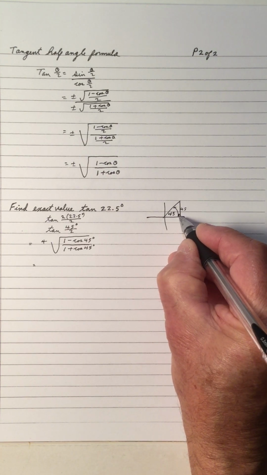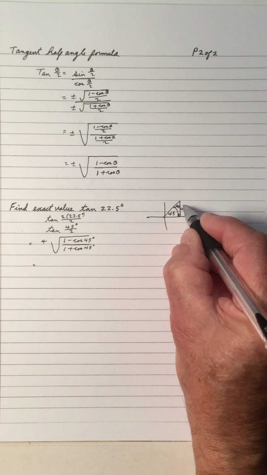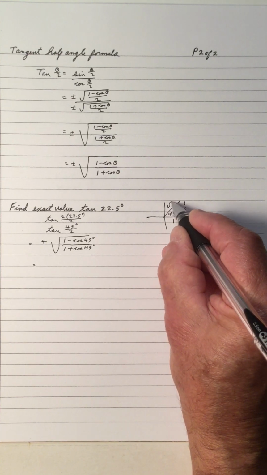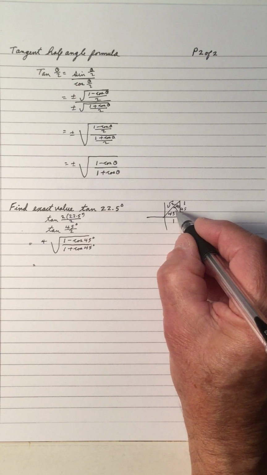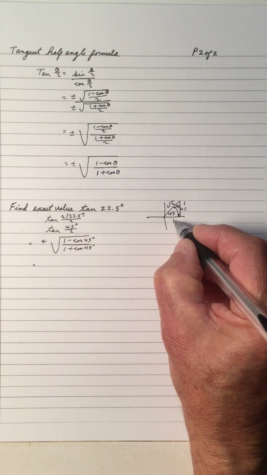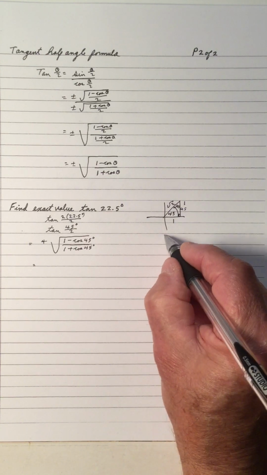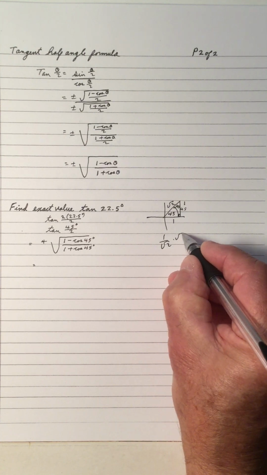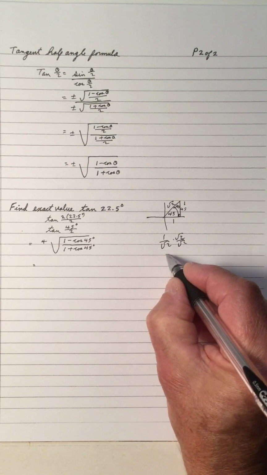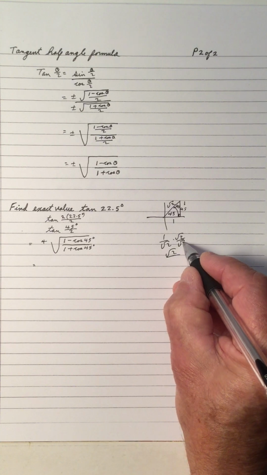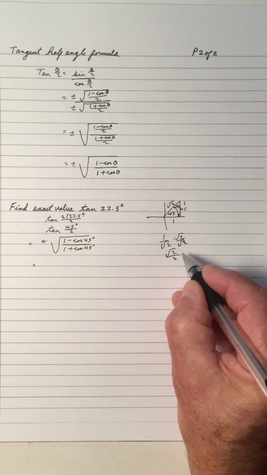Draw perpendicular. We get 45 here. So that's a 1 root 2. And the cos of 45 is adjacent over the hypotenuse, so it's 1 over root 2 times root 2, so that's root 2. So root 2 times root 2 is 2.